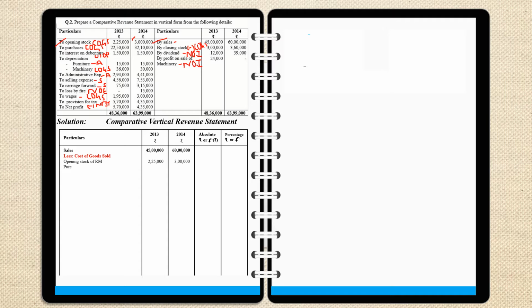Then next we have purchases. Purchases: 22 lakh 50,000 in 2013, then in 2014 32 lakh 10,000. Next in COGS are depreciation and wages. So let's do closing stock first. This is the credit side information given: 3 lakh rupees and 3 lakh 60,000.